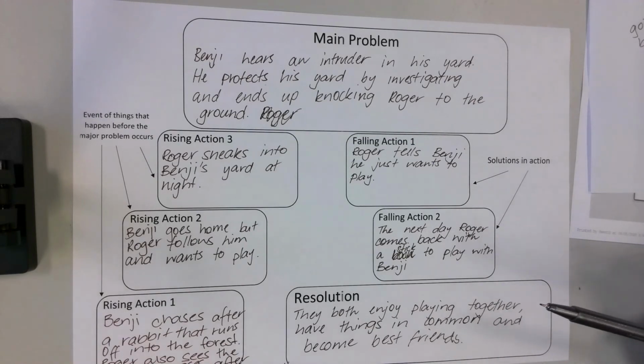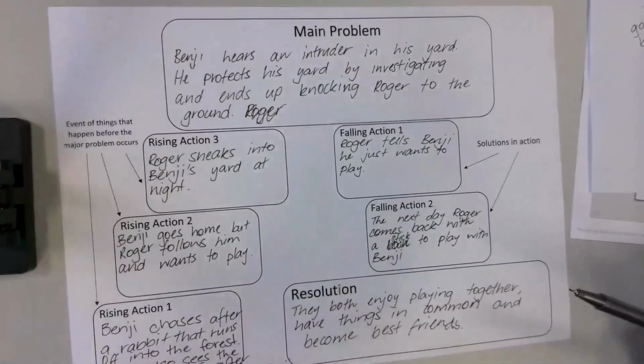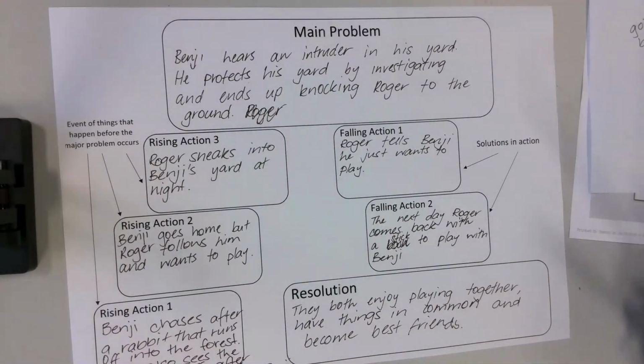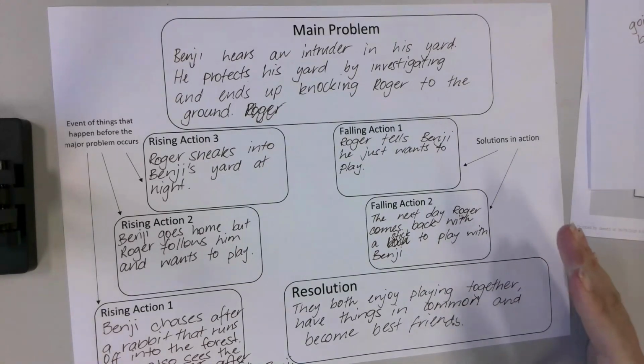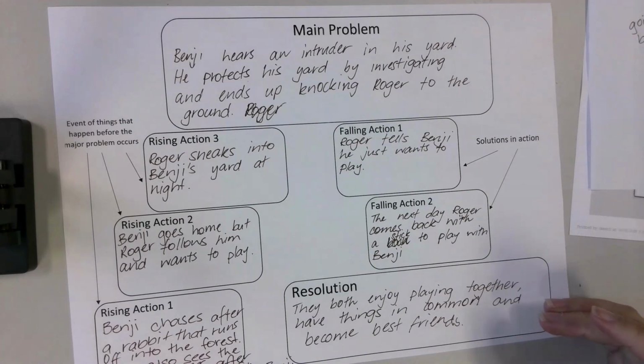So make sure that you finish this off, go and do it for your own. Take a picture or upload any of your work so that the teachers can give you some feedback, because next week we're going to start drafting our own imaginative narrative stories based on the theme of friendship. If you've got any questions, make sure you get in contact with one of your teachers so that they can help you.